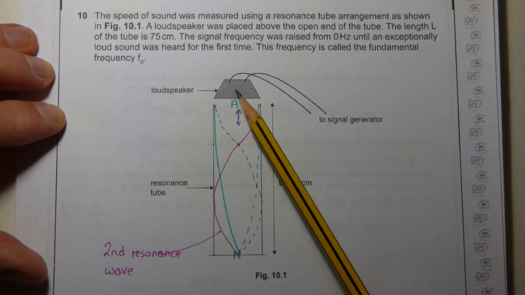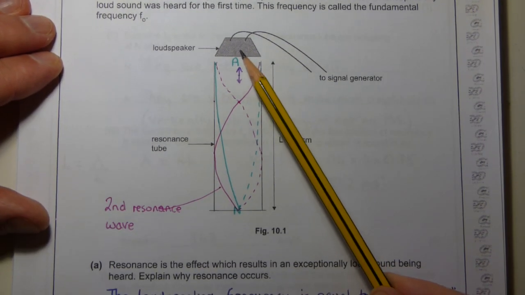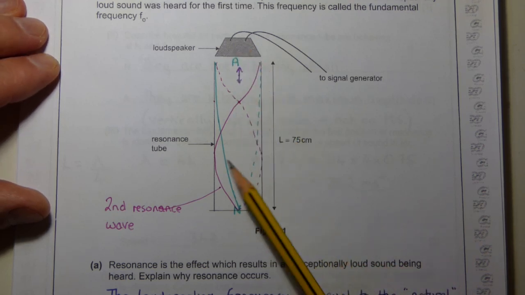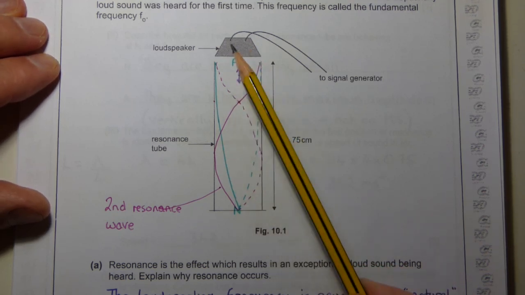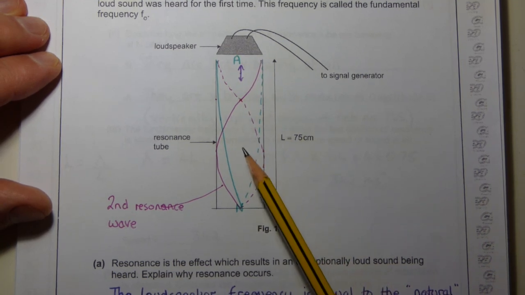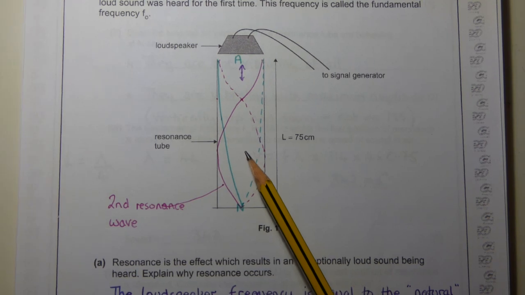So this loudspeaker is going to act as the applied frequency, and it is going to try and get the air to resonate. So if this frequency here matches the natural frequency of the air in the tube, you will get this phenomenon called resonance. And you know when you've got it because you'll hear a loud sound.